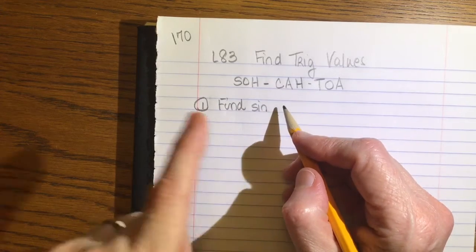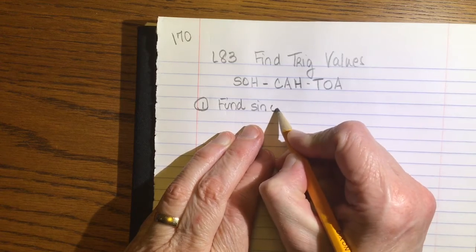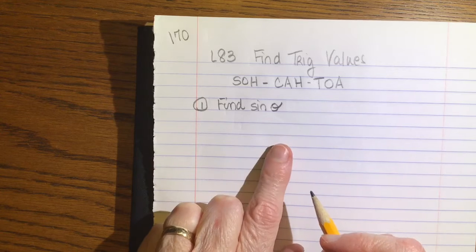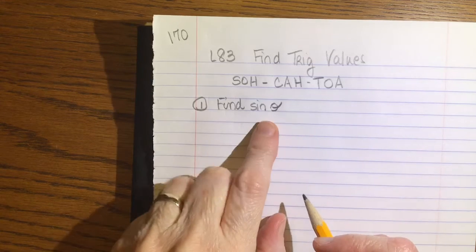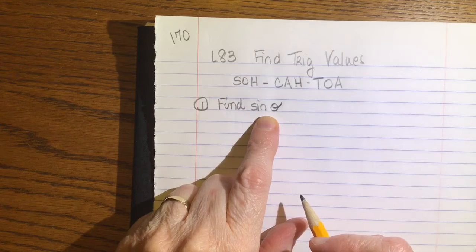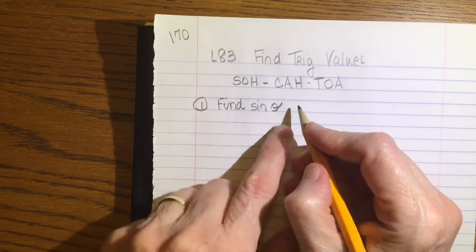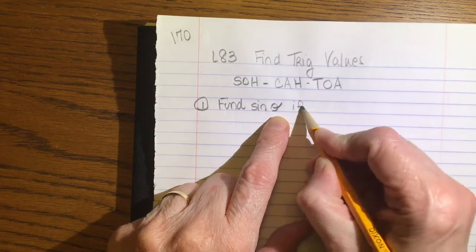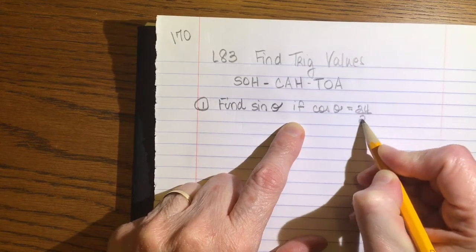Instead of saying angle A or angle B, it's going to call the angle theta, and theta is a Greek letter of your Greek alphabet. Now, it's the small letter. You're usually used to theta in sororities and fraternities being a capital theta, which really looks like a T. The little theta kind of looks like an O with a little bit of a curl to it. I'll show you how we label that in just a minute. So it says find the sine of theta if the cosine of theta is 24 over 25.